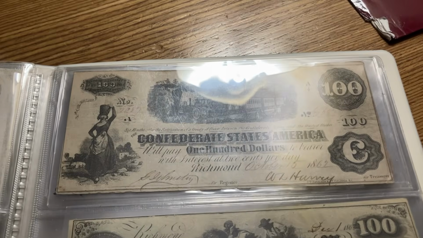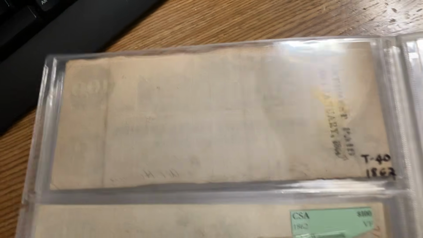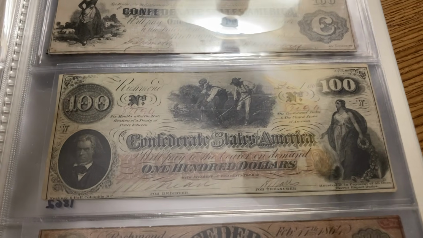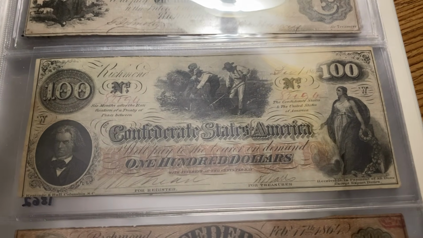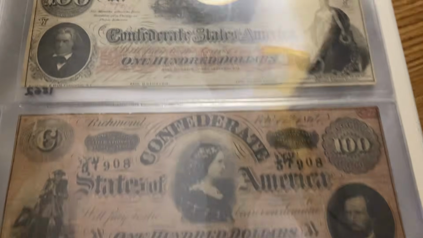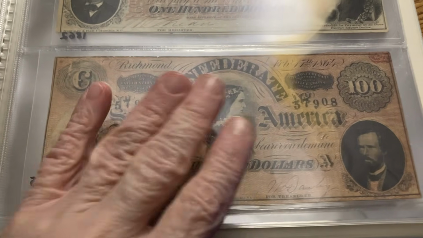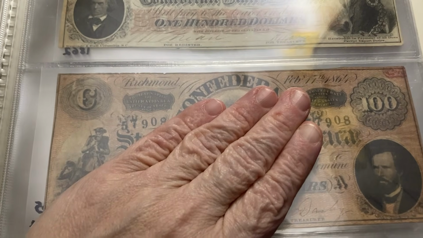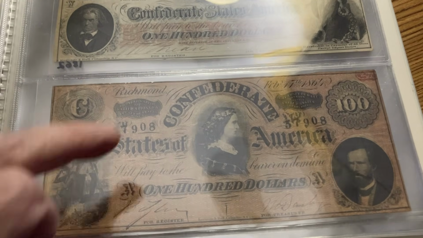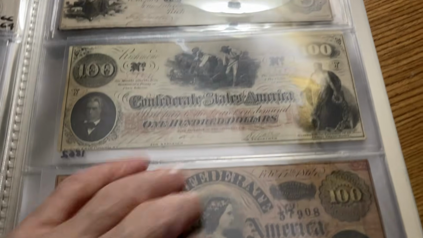And then this is the other variety that I got within this series. Again, the subtle differences. This is probably my favorite 100 right here. That's tight. Then, of course, I love the Lucy Pickens. This is very, very popular. This 100 is very popular in the Confederate States. This is more well known than any other hundreds.